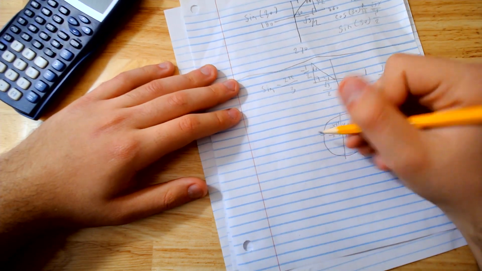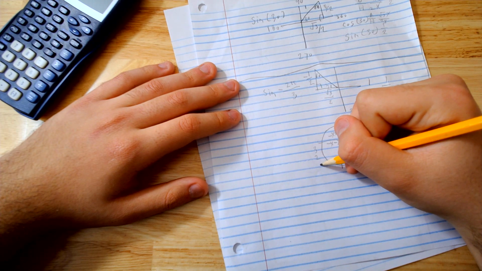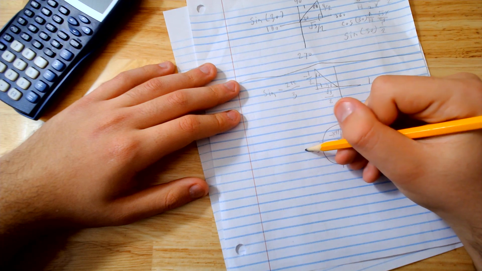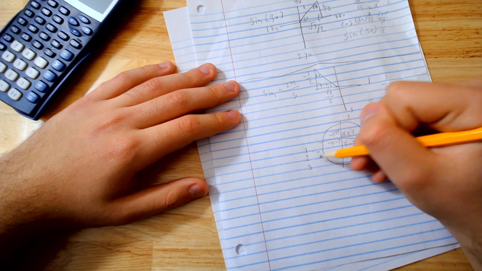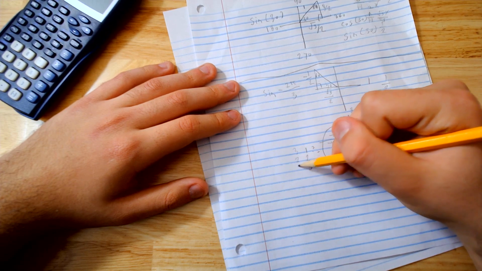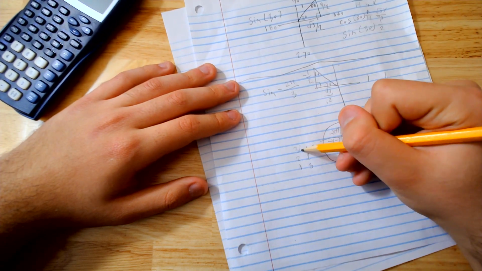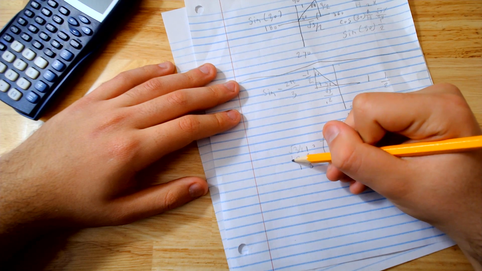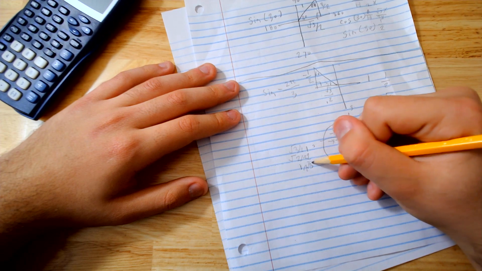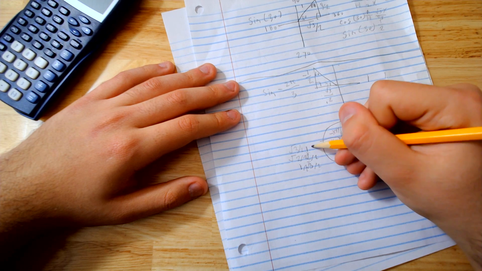And then from this side up, it goes 3, 2. Wait, actually, let me put this in order. So it's 1, 2, 3, 1, 2, 3, and then 3, 2, 1. So that's the coordinates for these. So this is root 3 over 2, this is root 2 over 2, this is 1 over 2. This is root 3 over 2, this is root 2 over 2, this is 1 over 2.